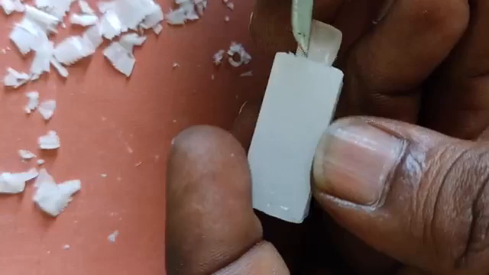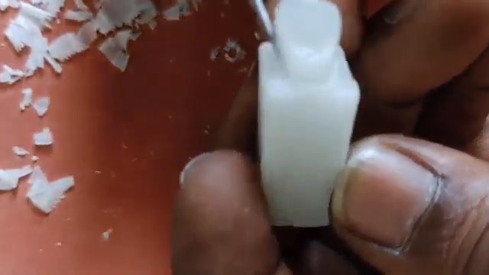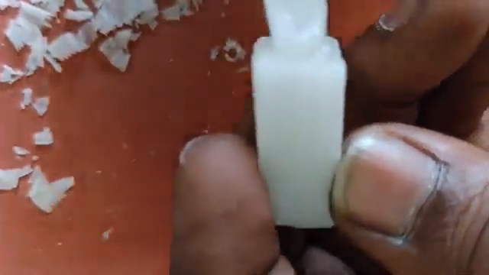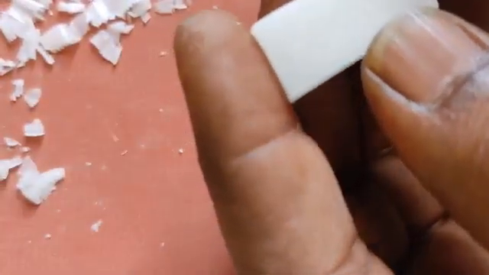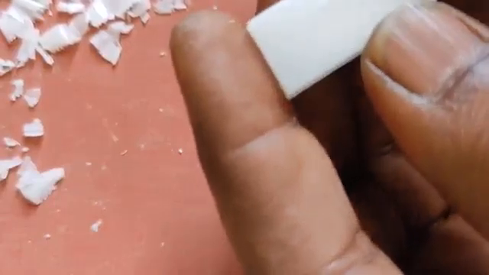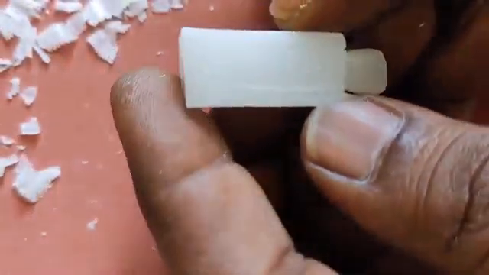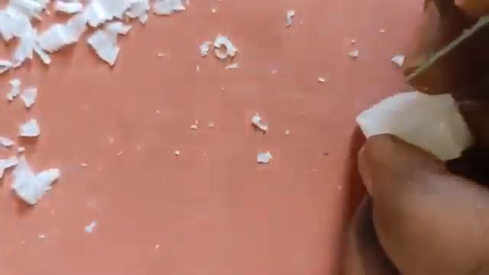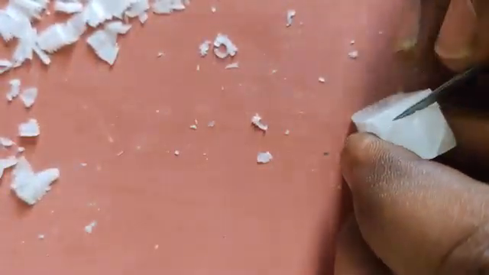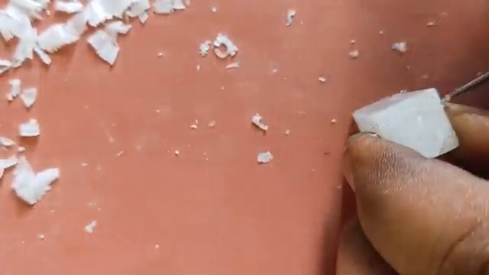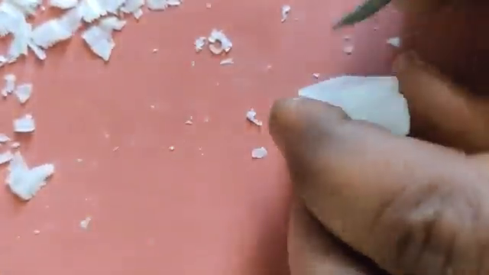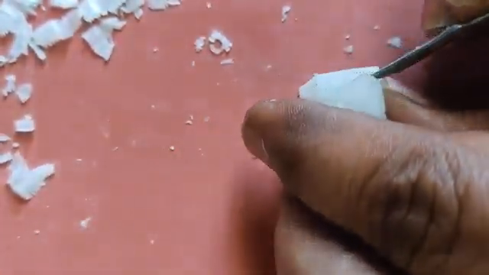There are 2 points here and here. You just have to pass the instrument like this. Okay, and you get these 2 points. You draw parallel lines to it. Draw parallel lines. So this is on the palatal aspect, this is on the labial aspect. We're going to reduce it vertically. Okay, all this has to be reduced. The whole thing has to be reduced on the mesial and distal surfaces.